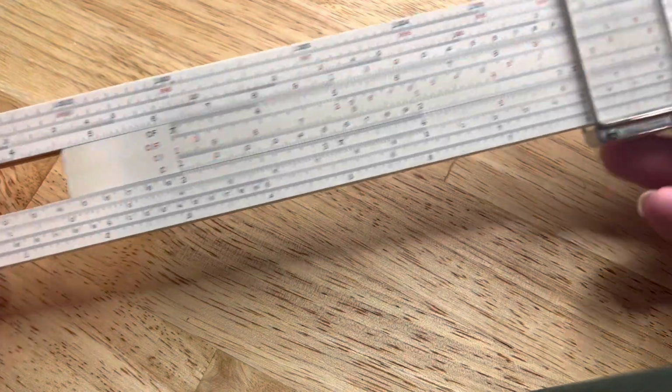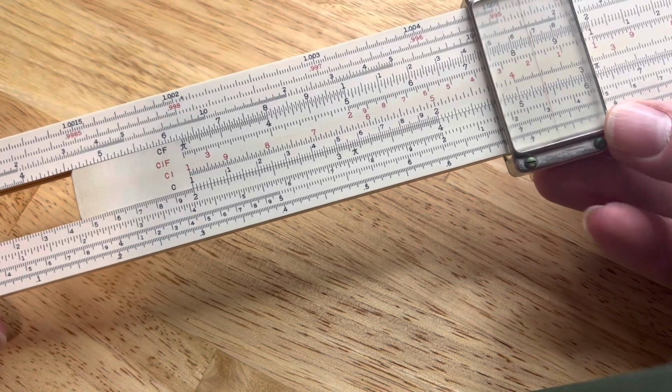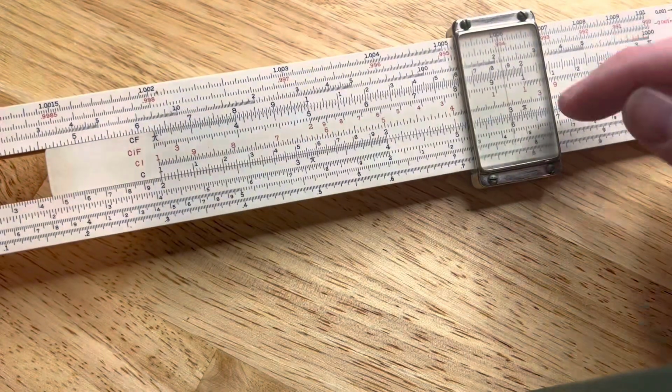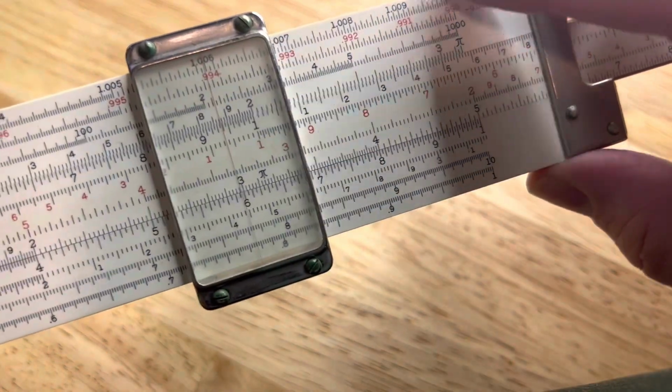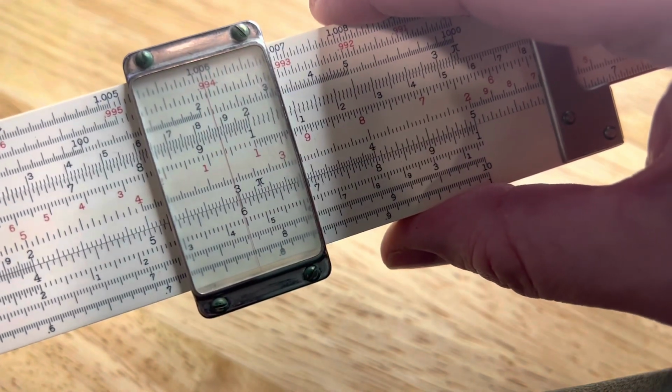So on the C scale again, you take the hairline and you slide it until you find the number 3 on the C scale, which is right there. Number 3, directly under it is the number 6. 2 times 3, I don't have my hairline on there, but 2 times 3 equals 6.